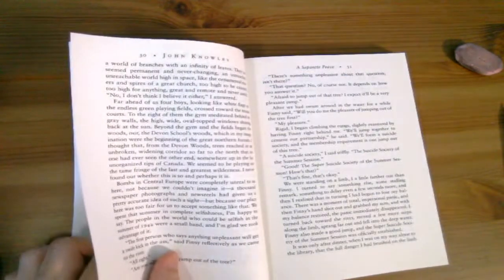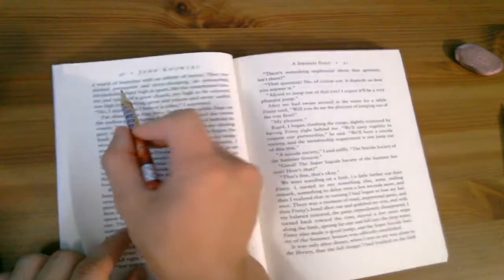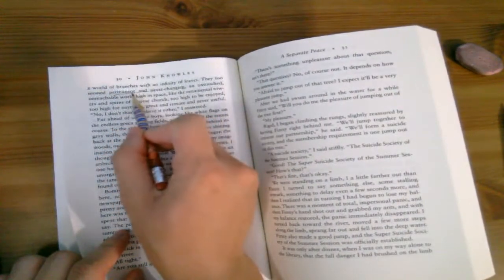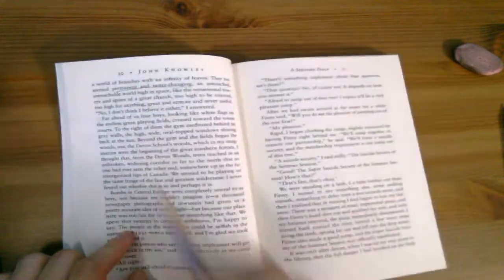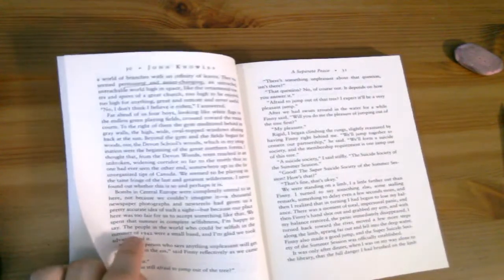They seemed permanent and never-changing, like an untouched, unreachable world in high space, like the ornamental towers and spires of a great church, too high to be enjoyed, too high for anything, great and remote and never useful.